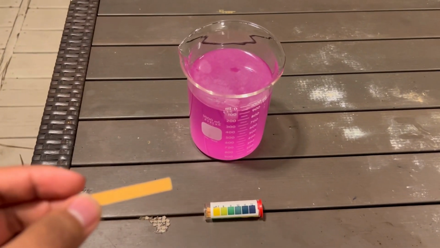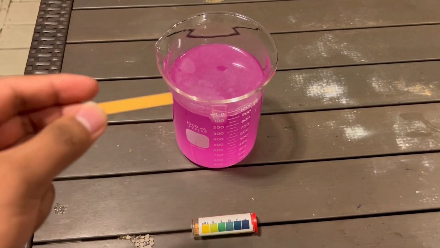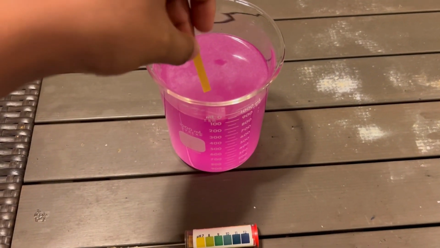All right, so now that the reaction has gone to completion, we're going to check the pH again using the litmus paper.